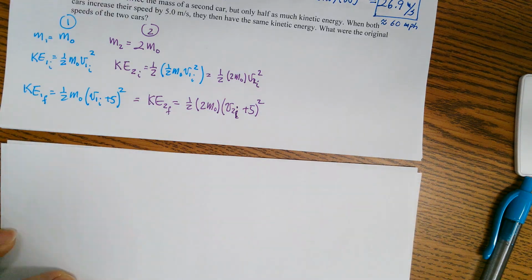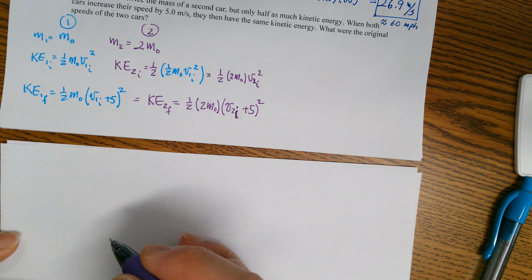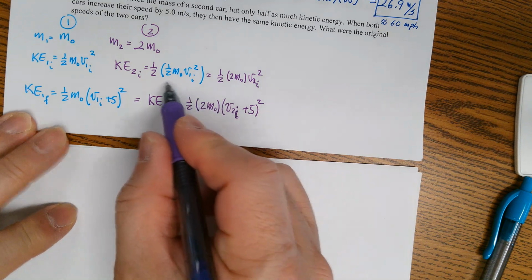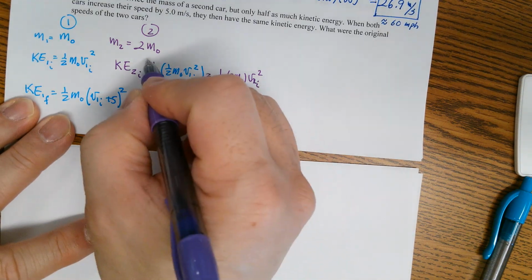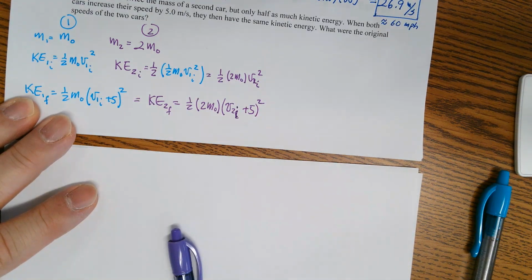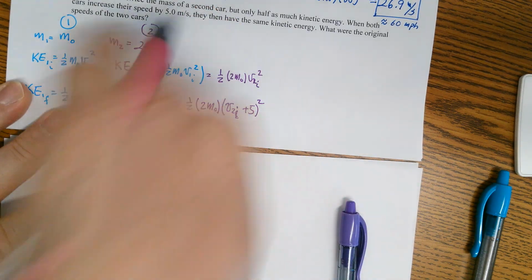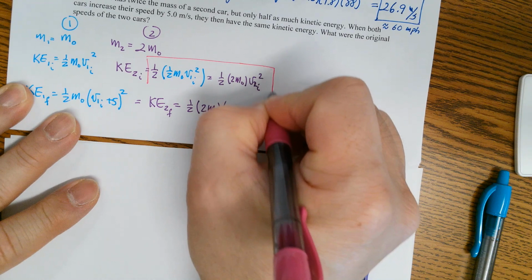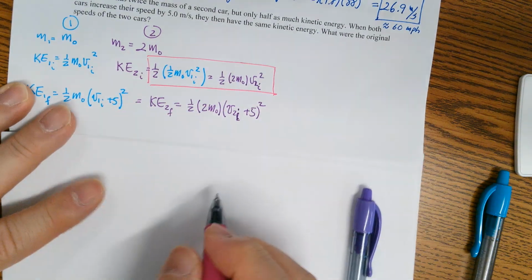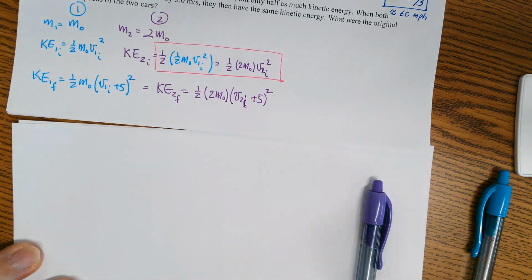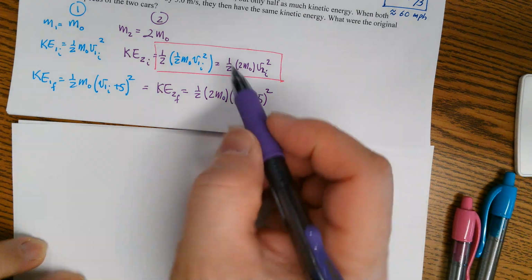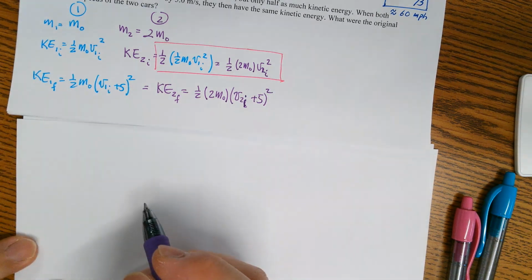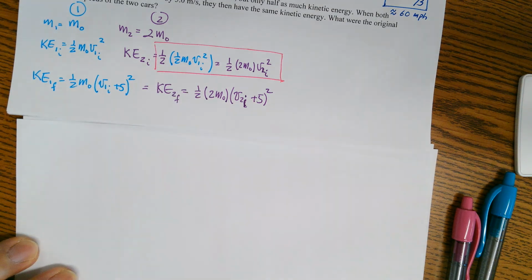So let's take a look at this equation right here, and let's solve in terms of V2 initial, in terms of V1 initial.